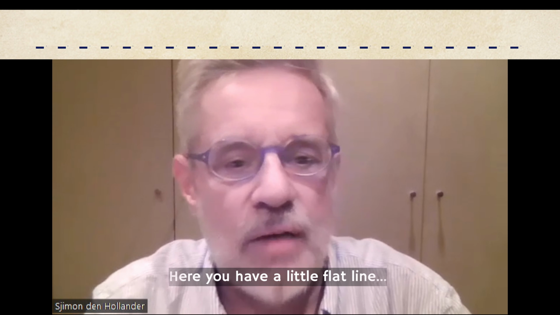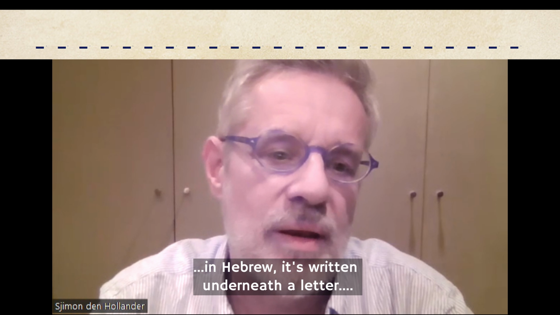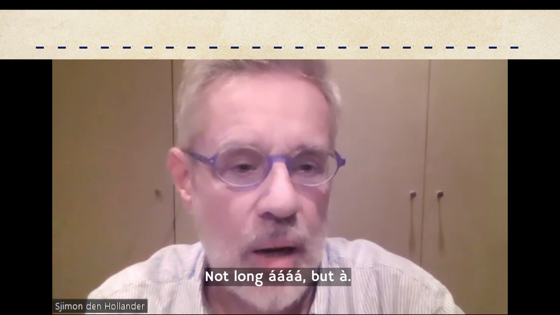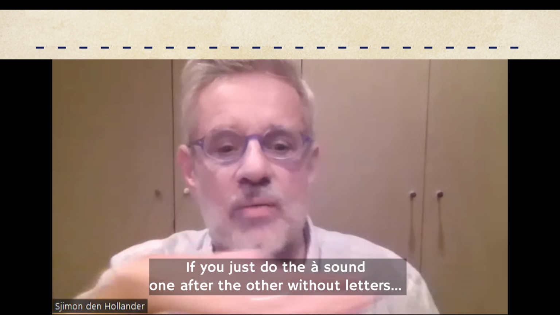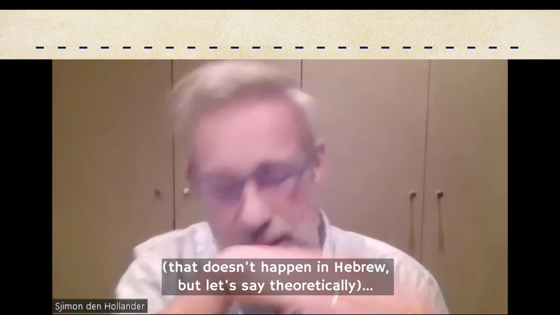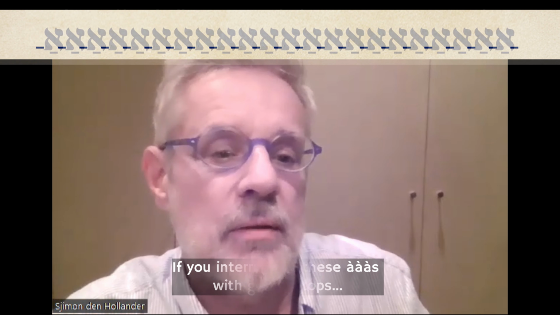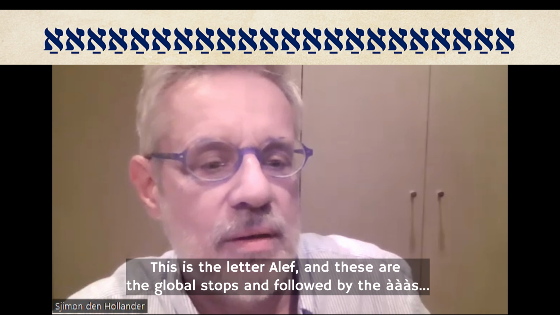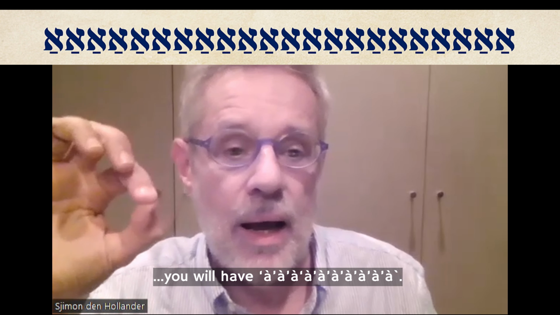All right. So here we have the little flat line in Hebrew. It's written underneath a letter. That is the sound ah, short ah, not long ah. But if you just do the ah sound one after the other without letters, it doesn't happen in Hebrew. But theoretically, if you interrupt all these ahs with glottal stops, that's really the letter Aleph. So here you have them. This is the letter Aleph, these are the glottal stops, followed by the ah.